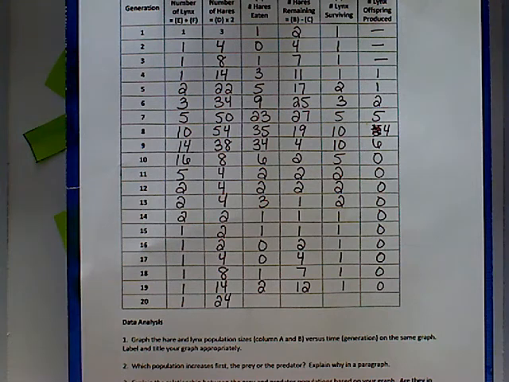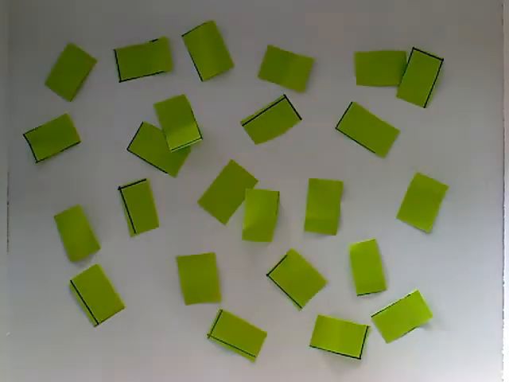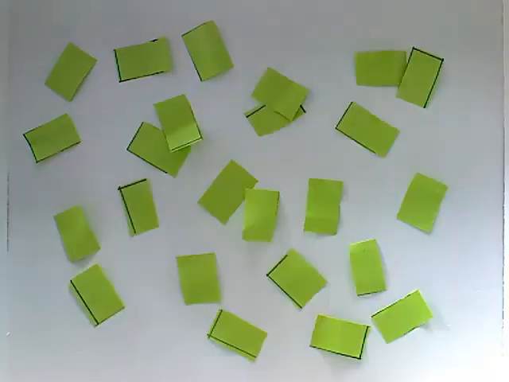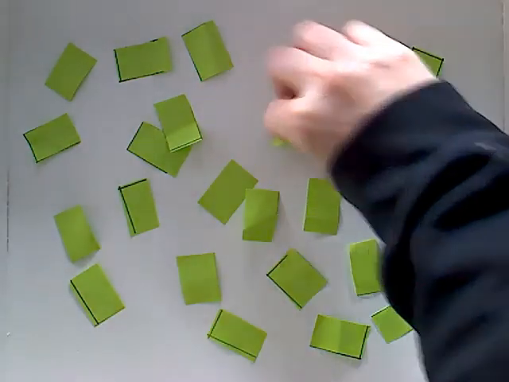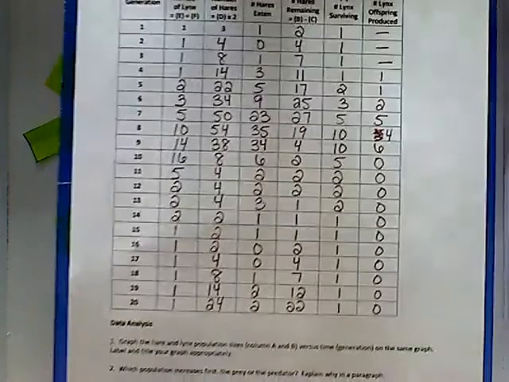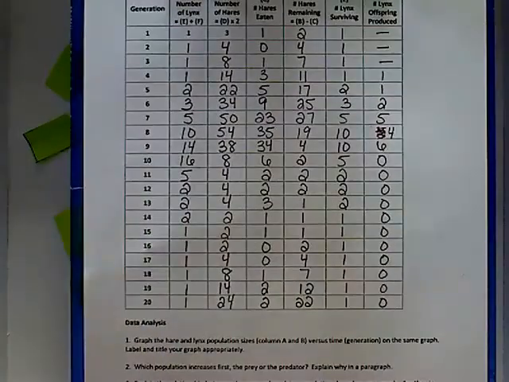Now we're up to 24 hares. Our predator only consumes 2 of the 24. So we're left with 22 hares remaining. We still have the 1 lynx. He did not consume enough to reproduce. So this is what we're left with here.